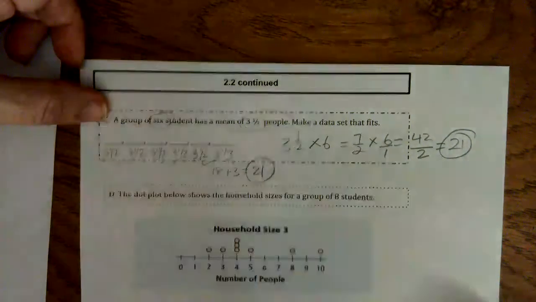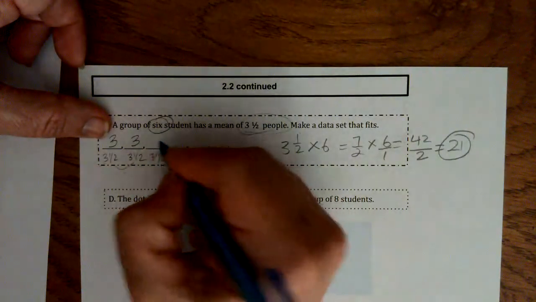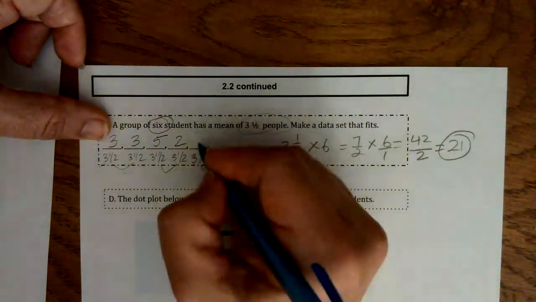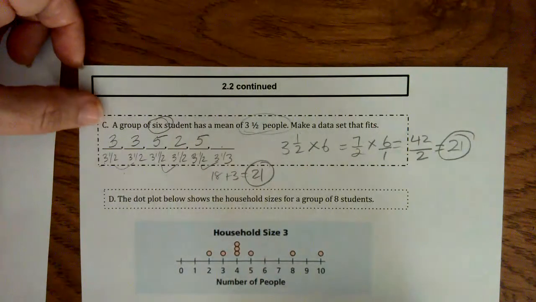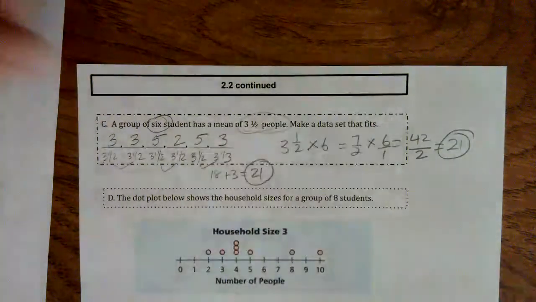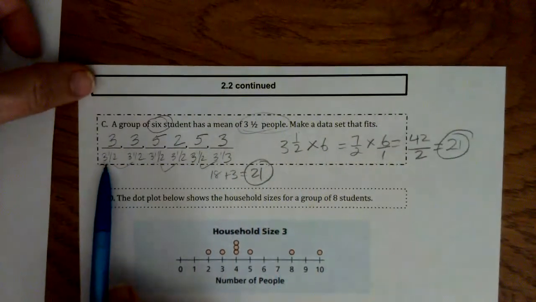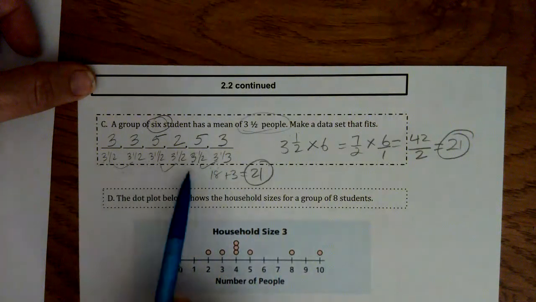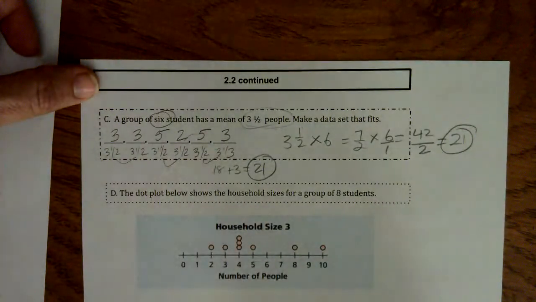Let's maybe do something a little bit different. So maybe 3, 3, 5, 2, and 5. Where does that get me? 18 and 3. Right? So basically, the idea of the mean is that if you're given the mean, everything was equal. So again, I had 3.5, 6 times. So therefore, we had 21 people that we distributed.